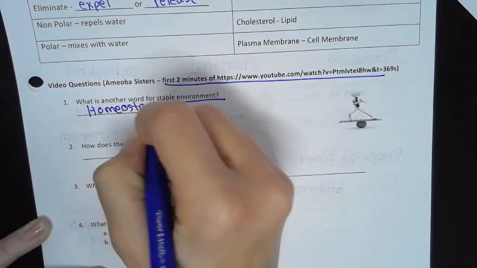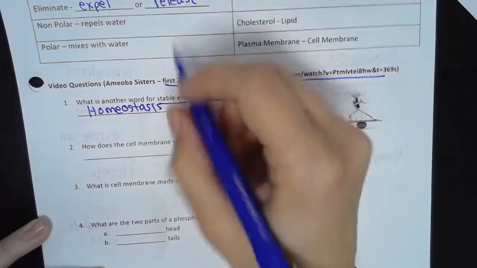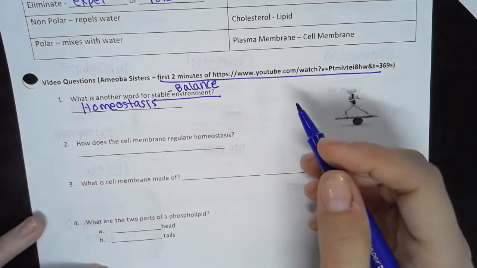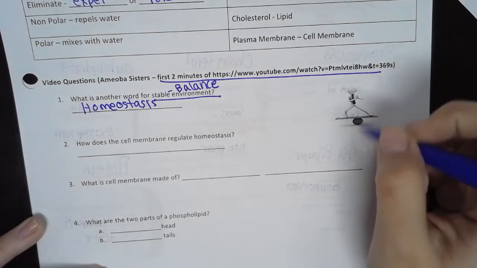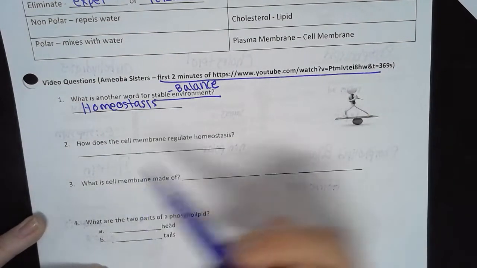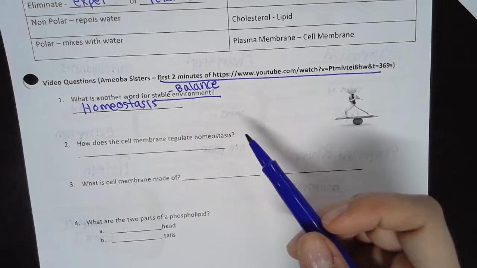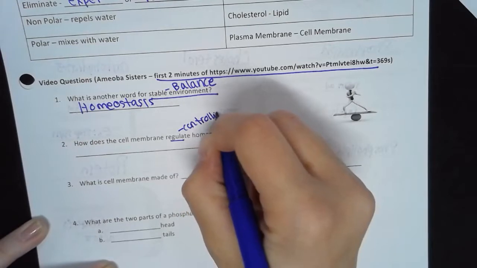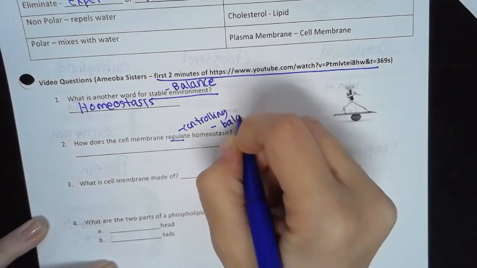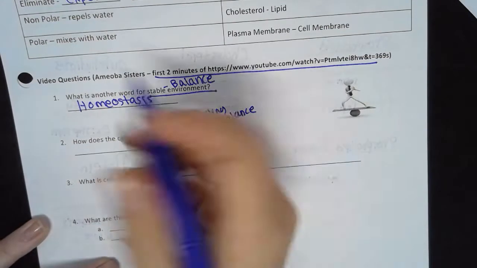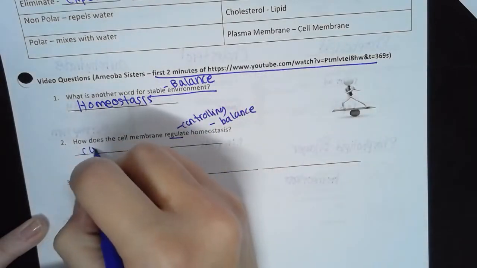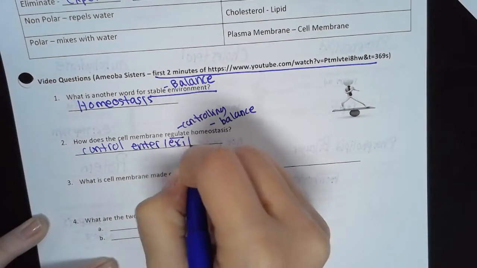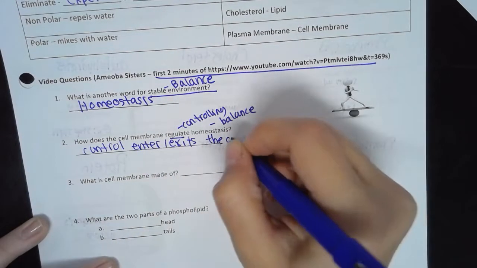So homeostasis, remember, is just like maintaining a balance. So if you look at this little man here, right, he's very balanced. Now, we bring this up because the cell membrane is critical in regulating or controlling that balance or that stability through its main function, which is controlling what enters and exits the cell.